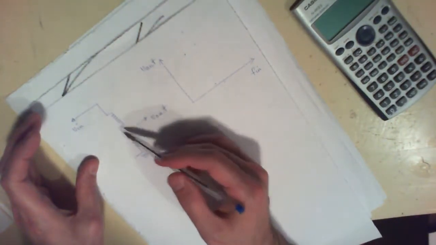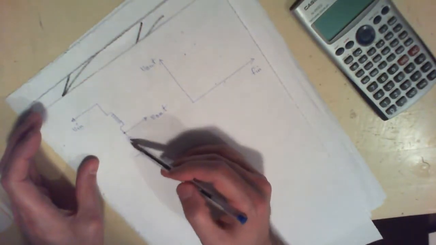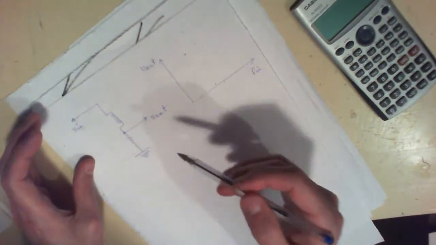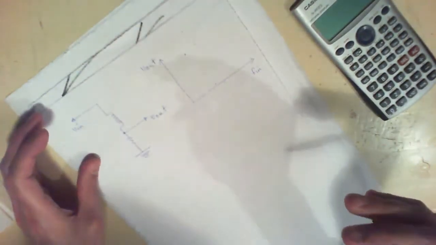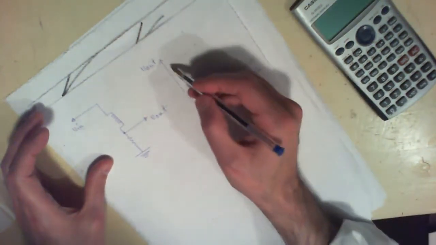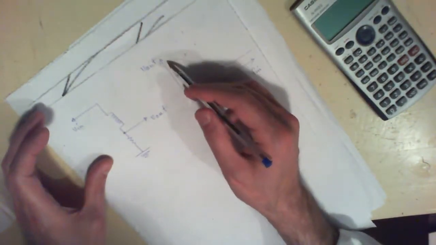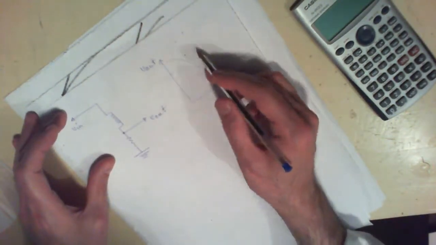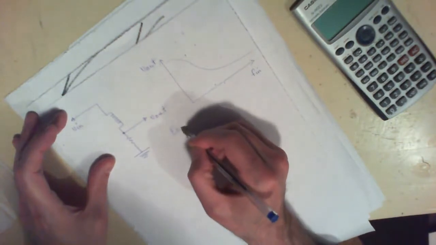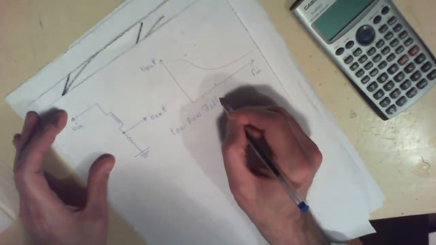So your voltage is going to drop down as you increase your frequency. That's the graph of this circuit, and that's a low pass filter.